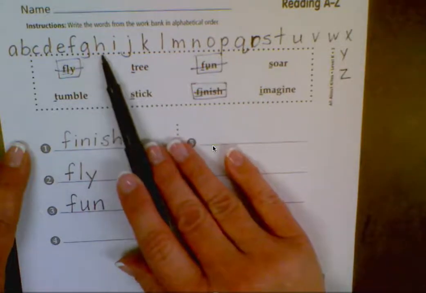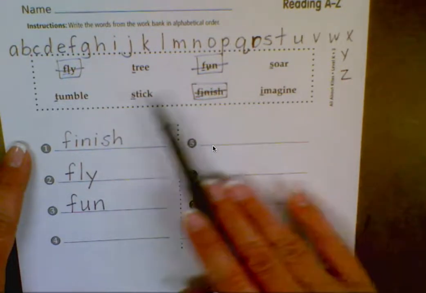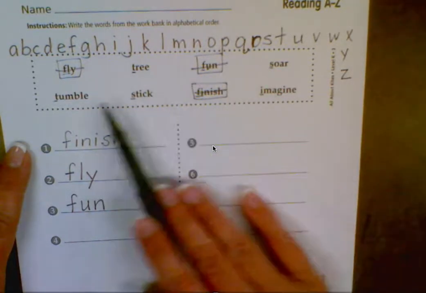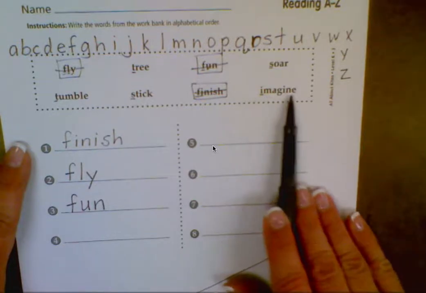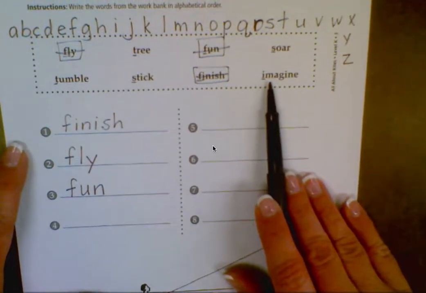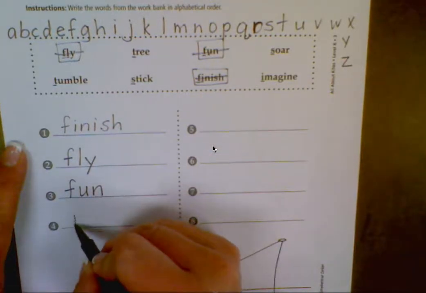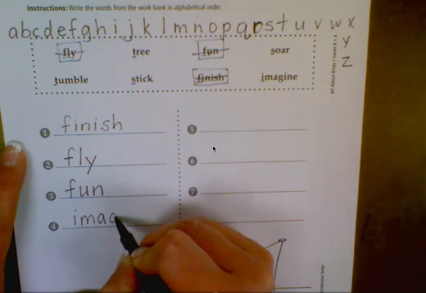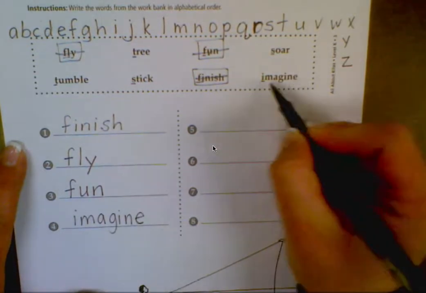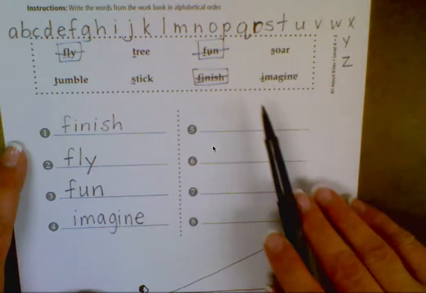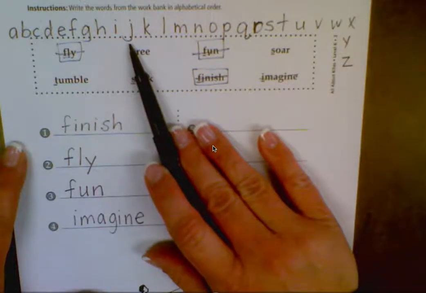I do not. H. I do not. I. Oh, there's a word with I. Since there's only one, I know that that must be my next word. Imagine is that word. Imagine. And I'm going to cross that off because I've used it. So write that down. I'm going to give you a little bit of time to get that written. And then we're going to continue. So now I'm at I. Are there any J words?